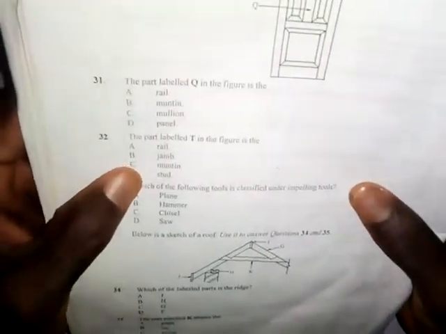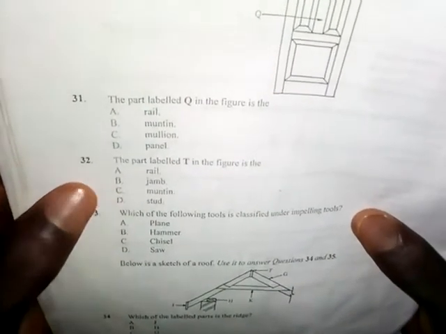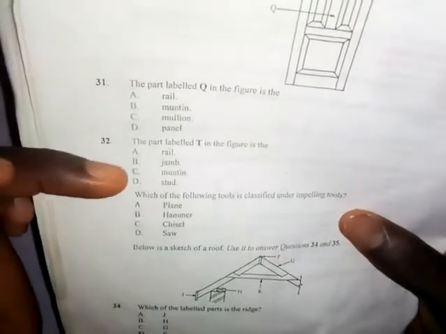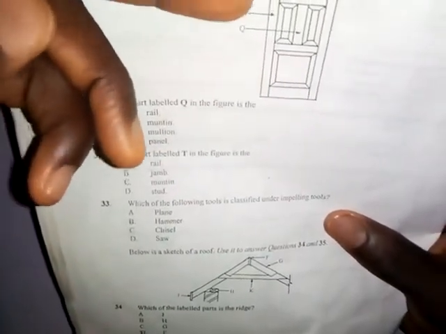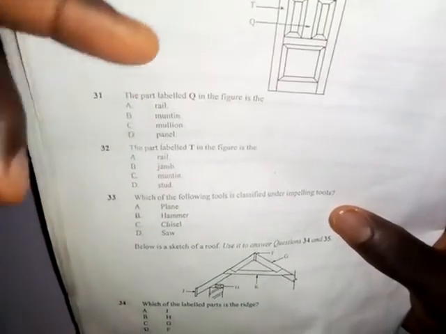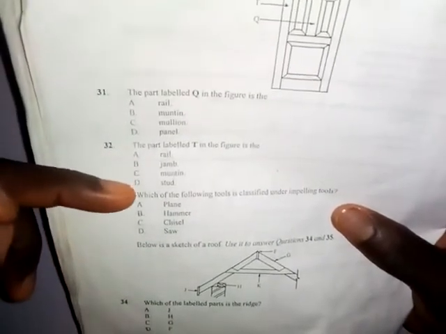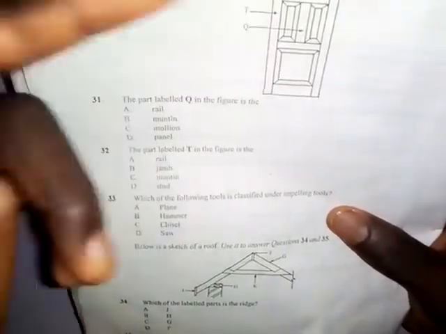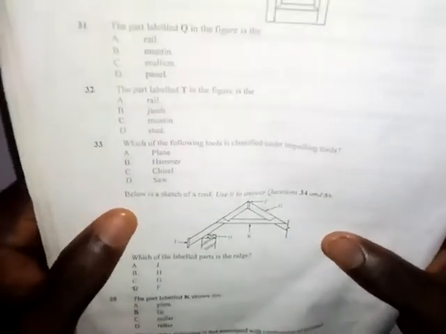Now question 32. The part labeled T in the figure is known as, what we have here is rail, but it's not actually rail, it is tile, but they put rail here, so I will choose rail. It is not jamb, it is not mullion, it is not stile, but it is rail. So I'll take rail.